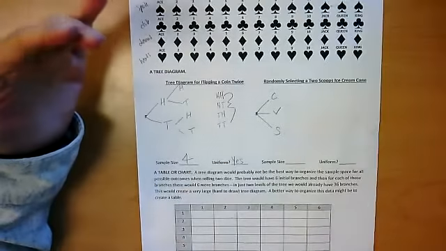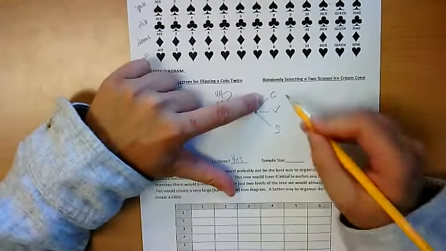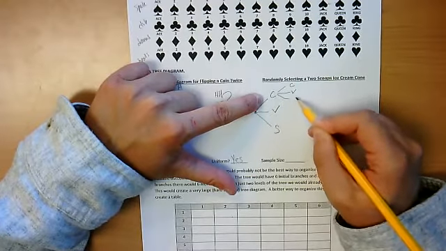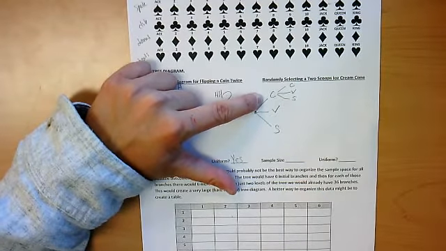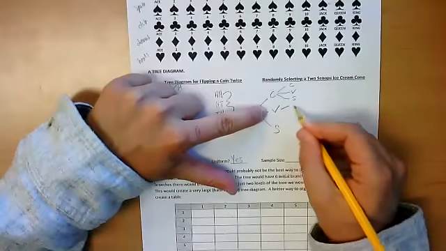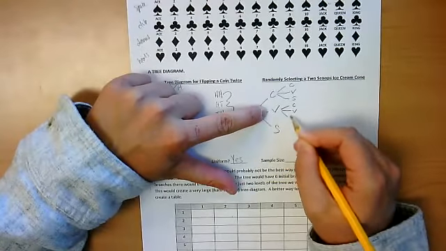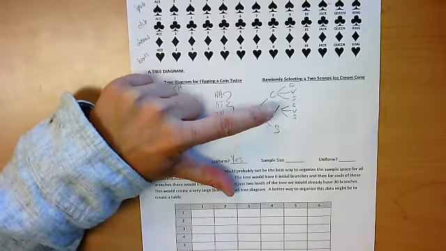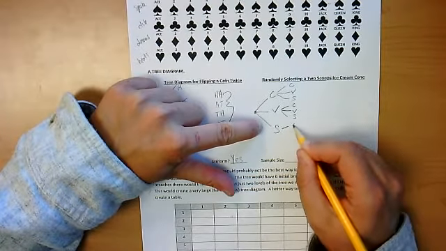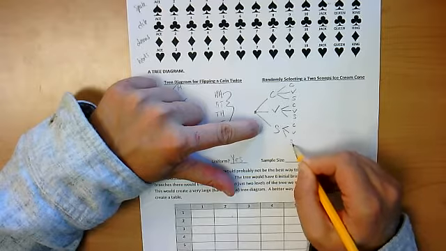So this would be representing choosing 1 scoop. Now for your second scoop, you're going to branch off again. So let's say you chose chocolate as your first scoop. Your second scoop, you can either have chocolate, vanilla, or strawberry. Let's say you chose vanilla as your first scoop. Your second scoop can be chocolate, vanilla, strawberry. Let's say you chose strawberry as your first scoop. You could have for your second scoop chocolate, vanilla, strawberry.